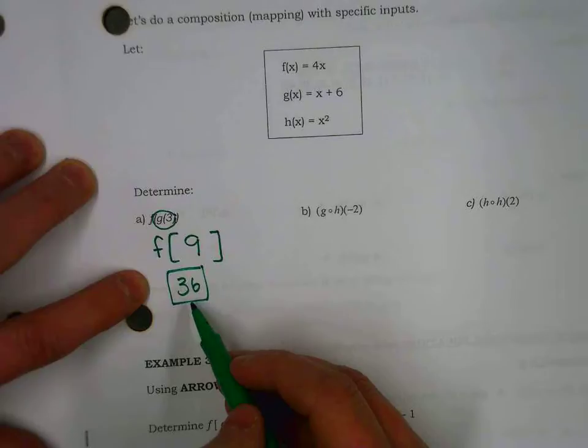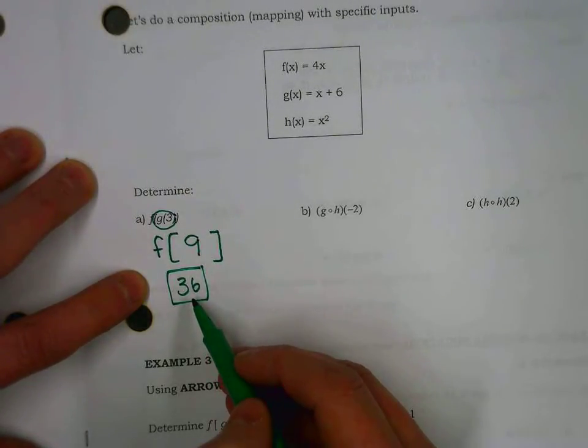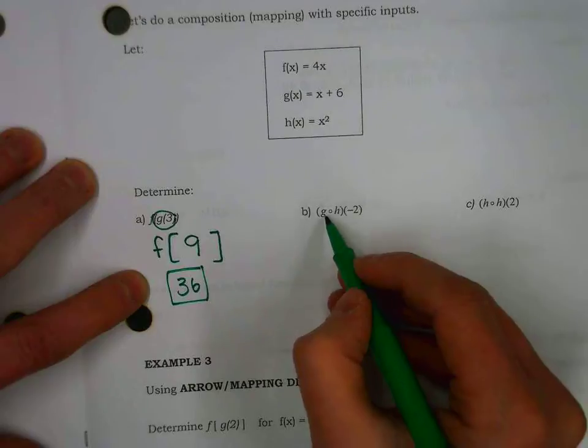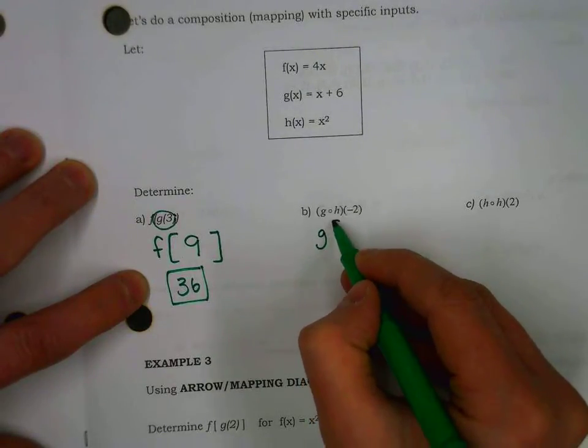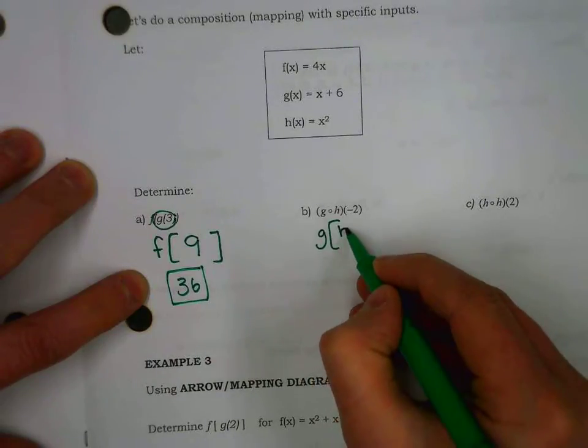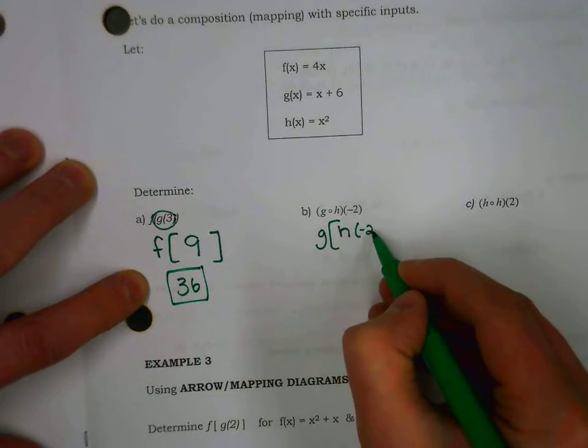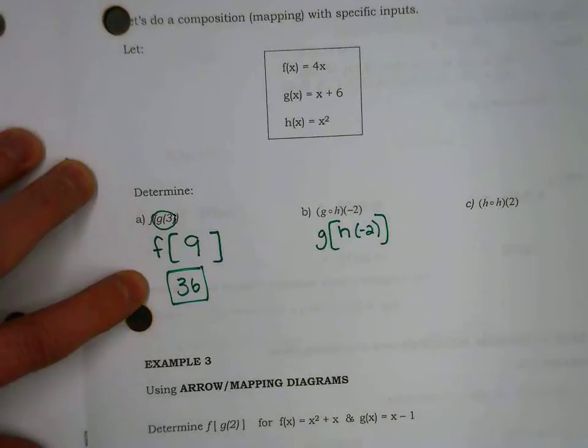Sounds a bit tricky, but this makes a lot of sense with only a little bit of practice. Feel free to pause the video and attempt B and or C, though I will keep going. In this notation, g of h of negative 2 means we want to start with the h, and rewrite this perhaps as an h of negative 2 so that we don't make any small mistakes.